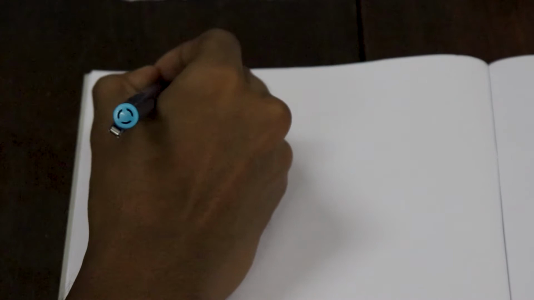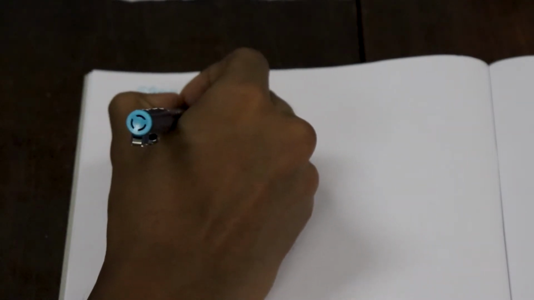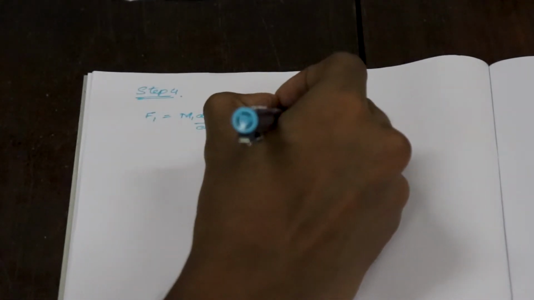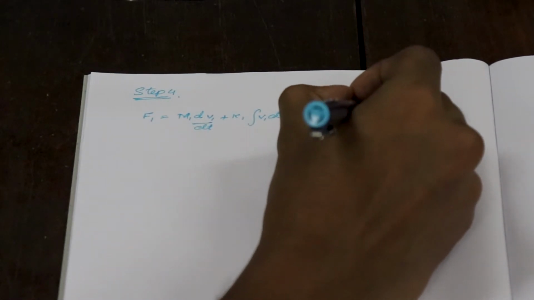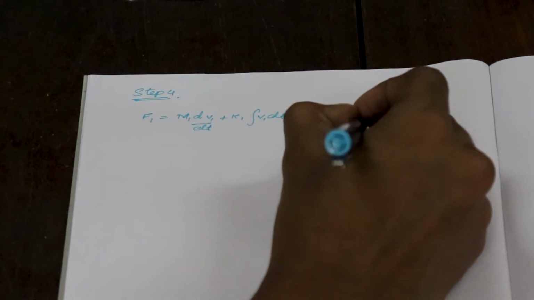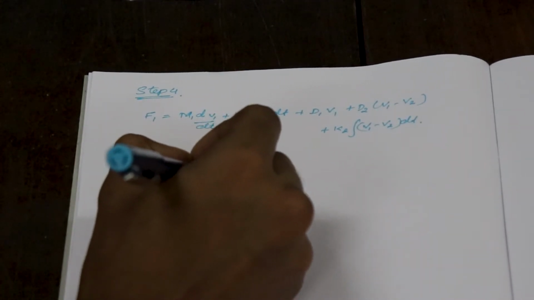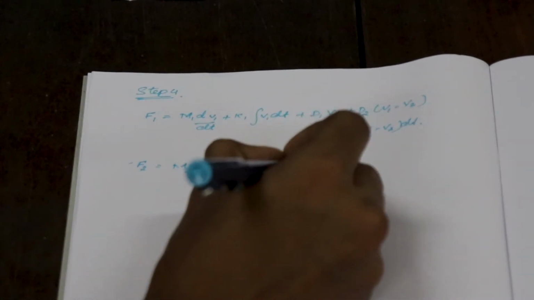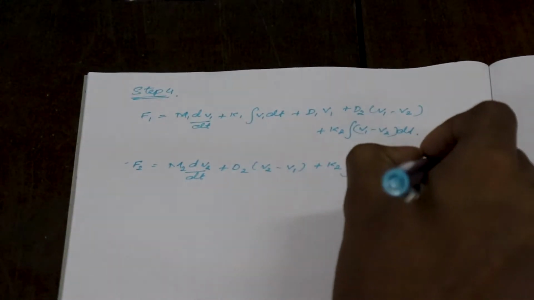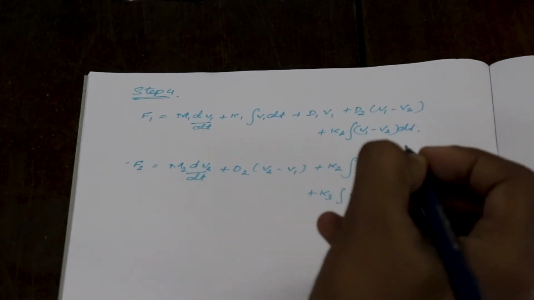Now step 4. Writing the above equation in terms of velocity, it becomes F1 is equal to m1 into dv1 divided by dt plus k1 into integral v1 dt plus d1 into v1 plus d2 into v1 minus v2 plus k2 integral v1 minus v2 into dt. Similarly, F2 becomes m2 into dv2 divided by dt plus d2 into v2 minus v1 plus k2 integral of v2 minus v1 into dt plus d3 into v2 plus k3 integral of v2 dt.